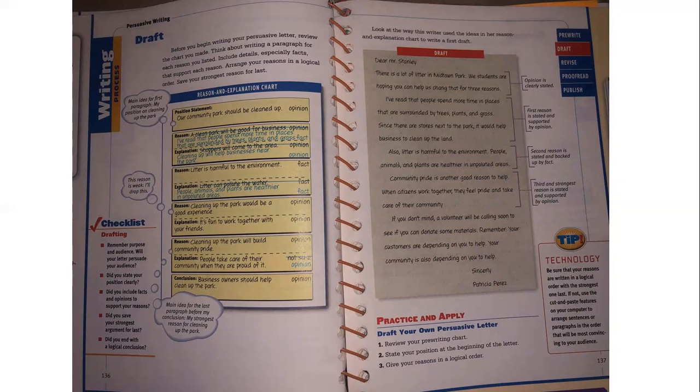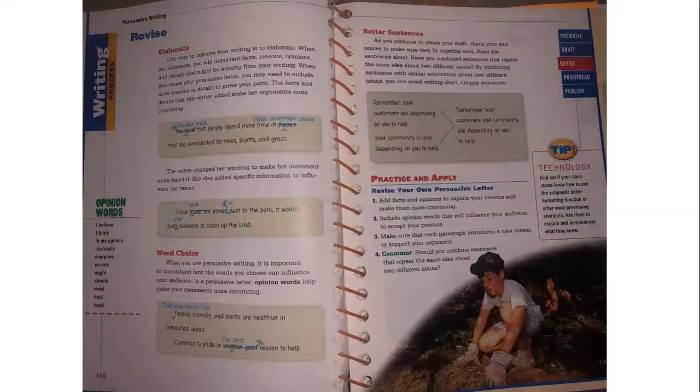sentence. All right, remember your customers are depending on you to help. So this is a call to action. All right, your community is also depending on you to help. All right, so at this stage we have completed our first draft, but we're not done. Now we have to revise.